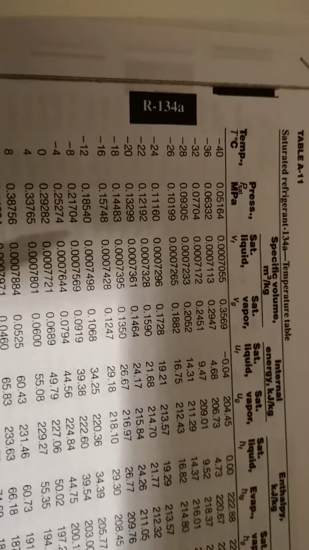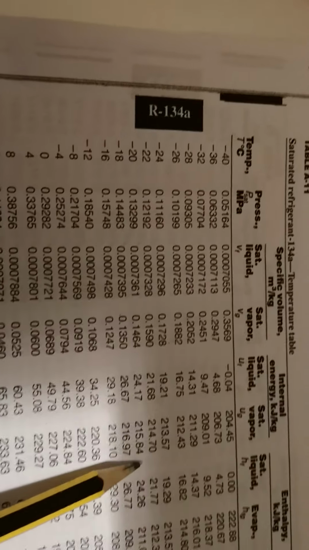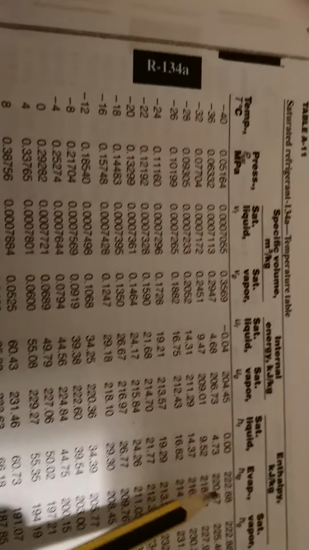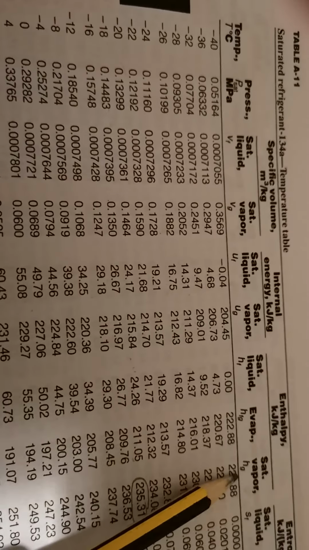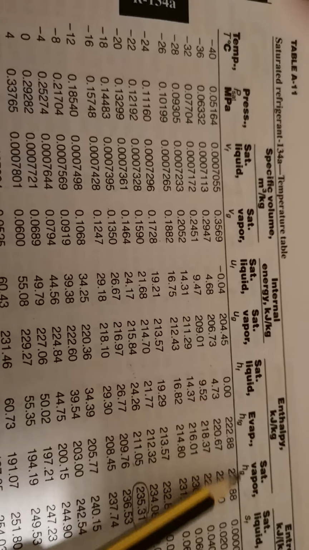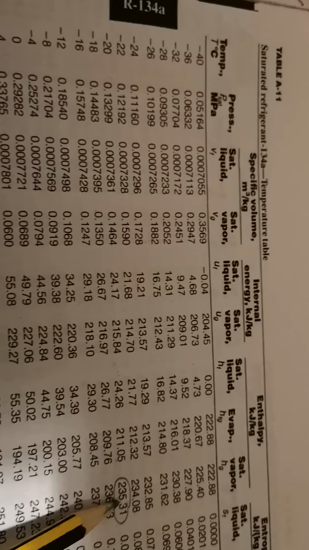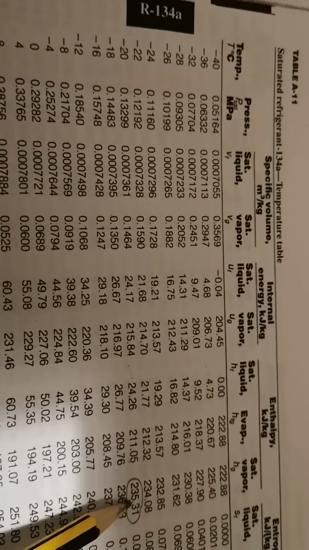Okay, now we'll look at minus 20 degrees. Look across, because it's pure vapor. We're going to look for H, saturated vapor. That's saturated liquid, that's saturated vapor. So if you look here, it's 235.31. If you make your way across, that's what H is, the enthalpy at that particular instant, I should say.